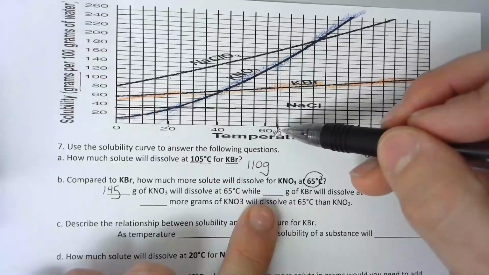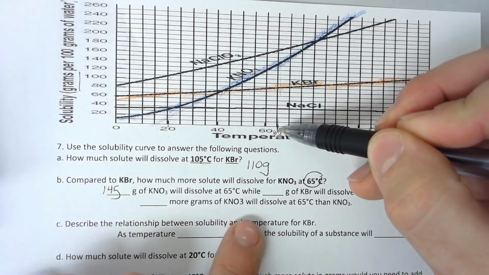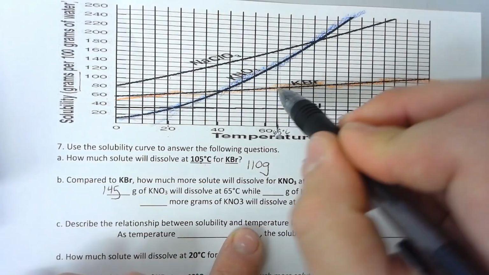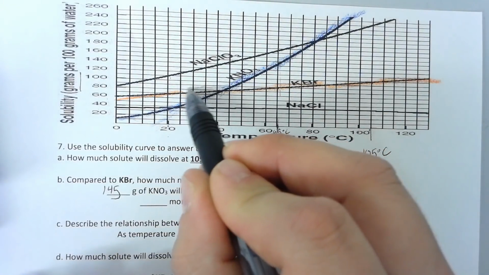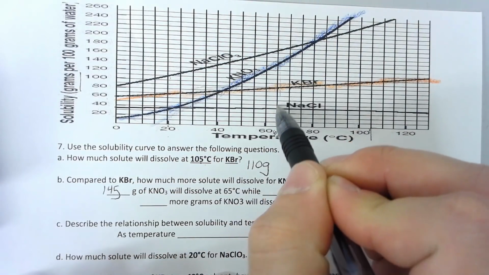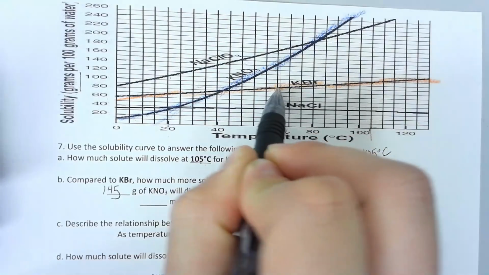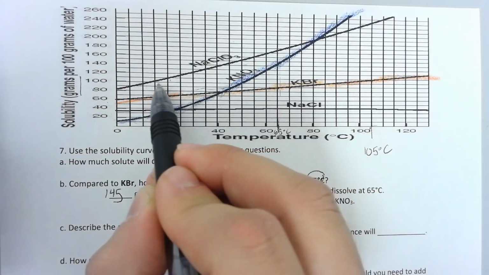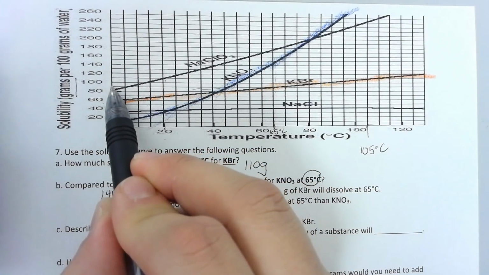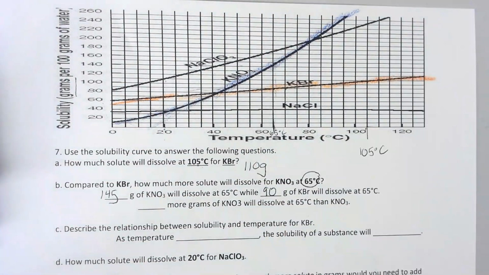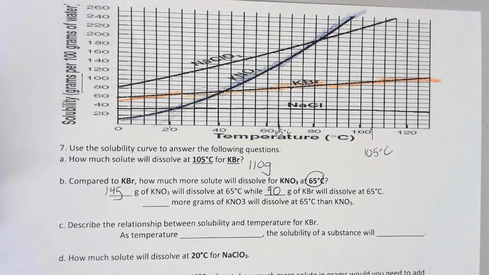So I'm going to do the same thing. Find 65 degrees. Now I need to see how much KBr will dissolve. Right here. And I'm going to match this to how many grams. This is a nice easy one. Oops, I just lost my line. KBr, 65 degrees. It's okay if you want to start over. Right there. Boom. And I want to see how many grams will dissolve at this temperature. Right here, it's in the middle of 80 and 100, so that's 90. 90 grams of KBr will dissolve at 65 degrees Celsius.